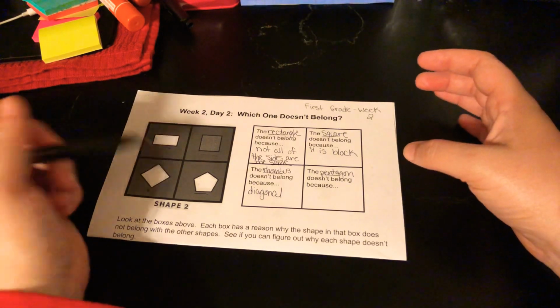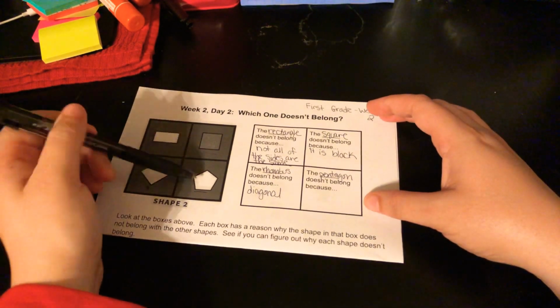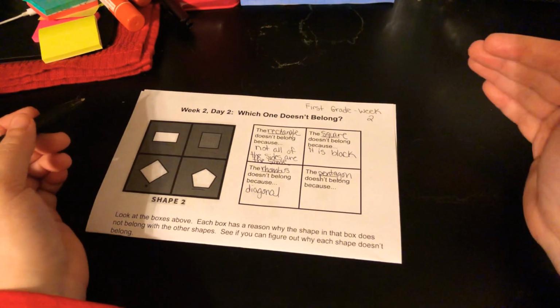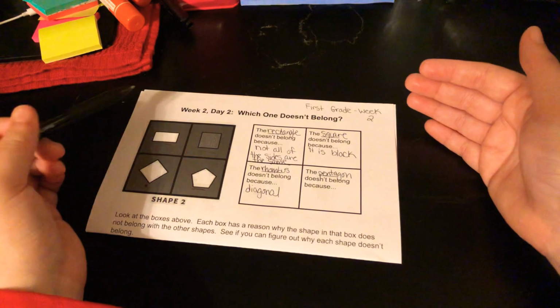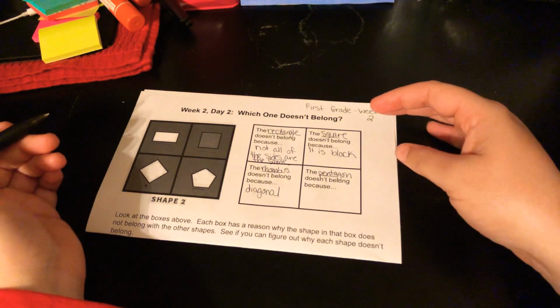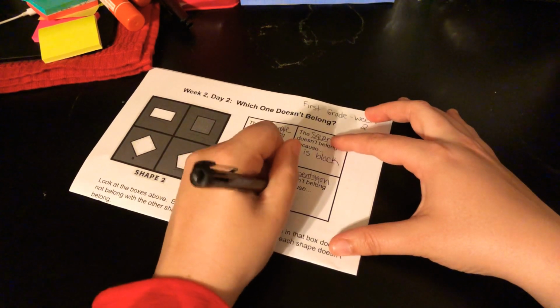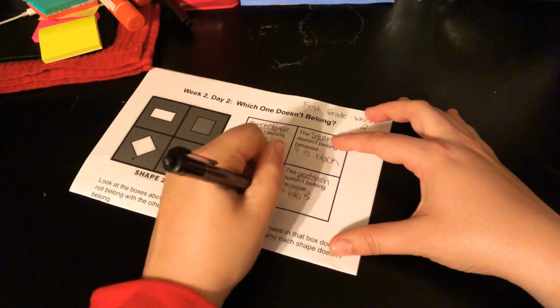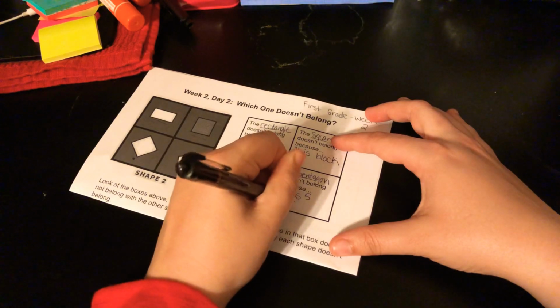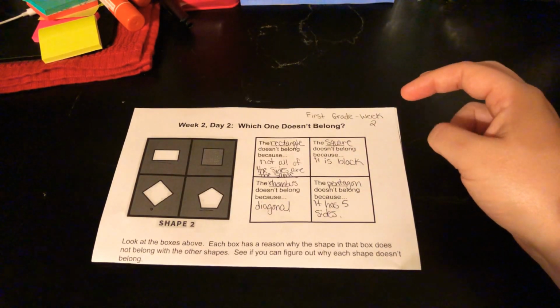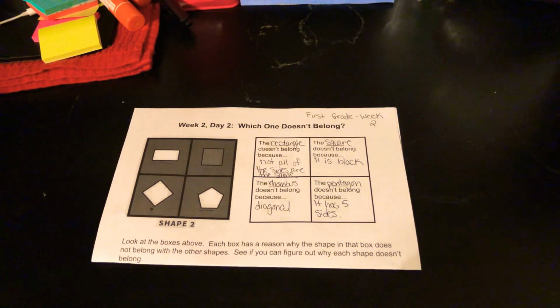Okay, and then the pentagon doesn't belong. Can't look at the color because these 2 are white, but this one does have a different set of sides and vertices. It has 5 instead of 4. So I'm going to say the pentagon doesn't belong because it has 5 sides. You could also choose to say it has 5 vertices or corners. And you can also say it has more sides than the others. Any of those are good answers.